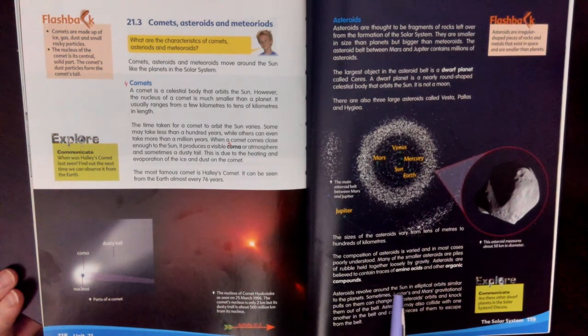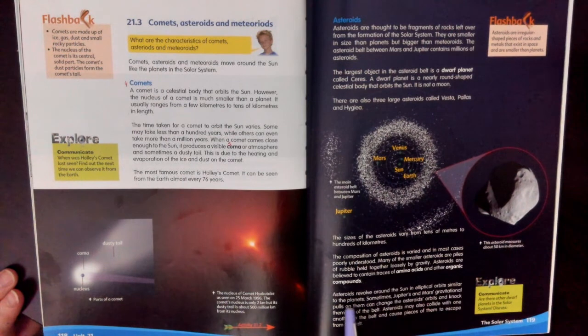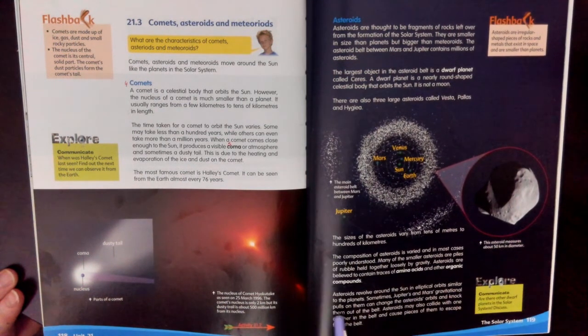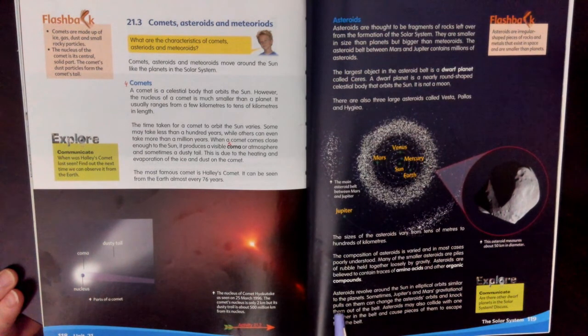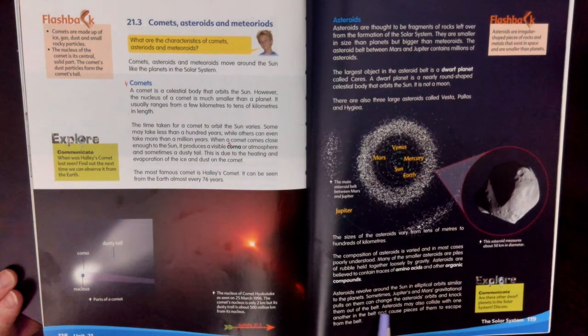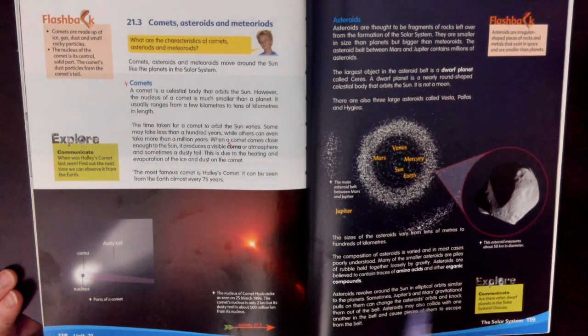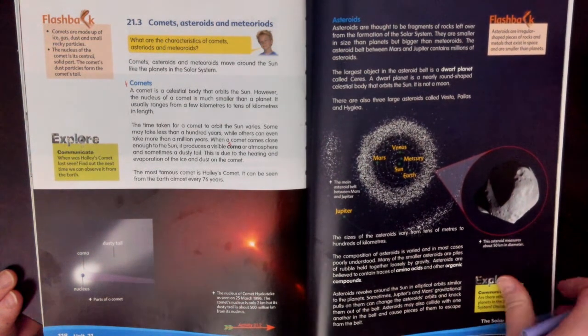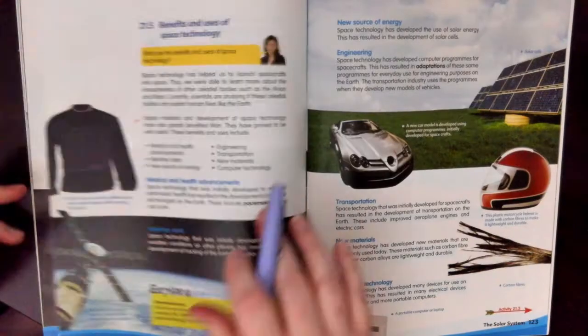Asteroids revolve around the Sun in elliptical orbits similar to the planets. Sometimes Jupiter's and Mars's gravitational pulls on them can change the asteroids' orbits and knock them out of the belt. Asteroids may also collide with one another in the belt and cause pieces of them to escape from the belt.